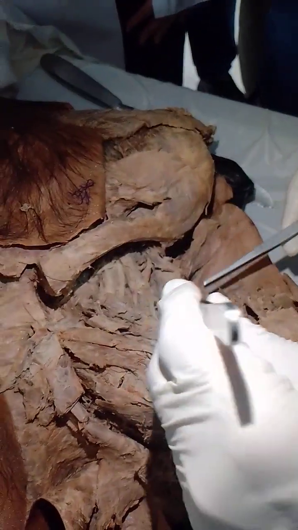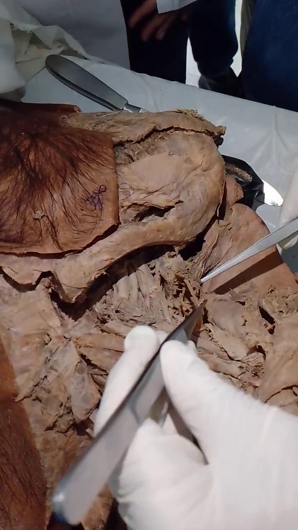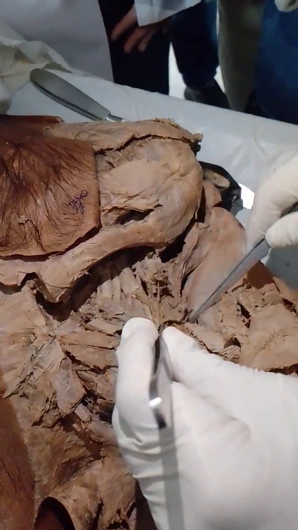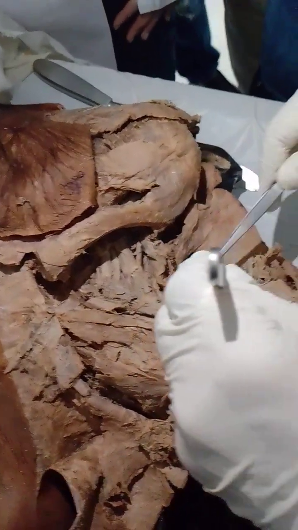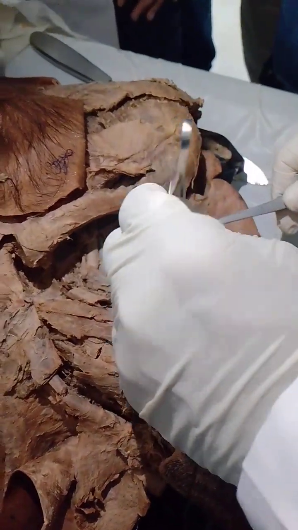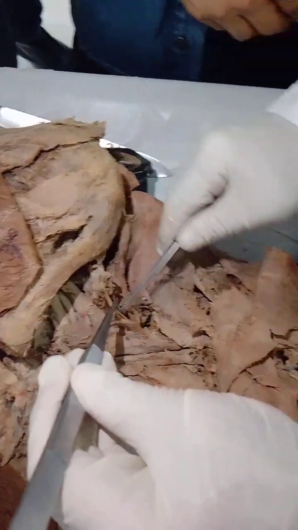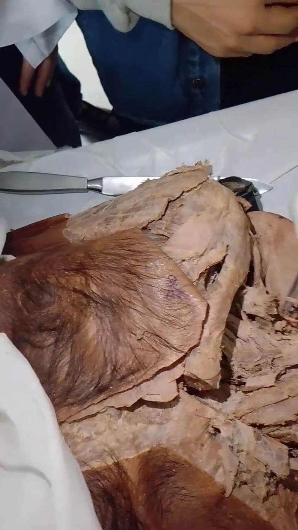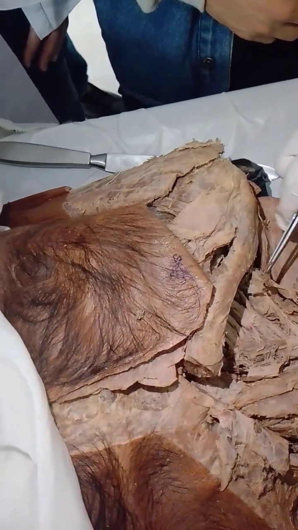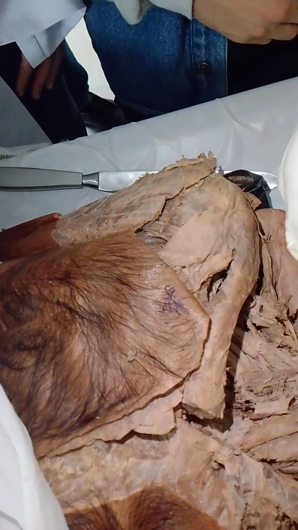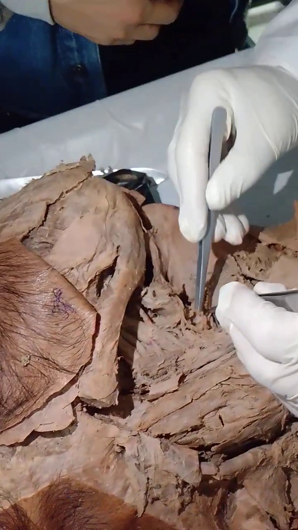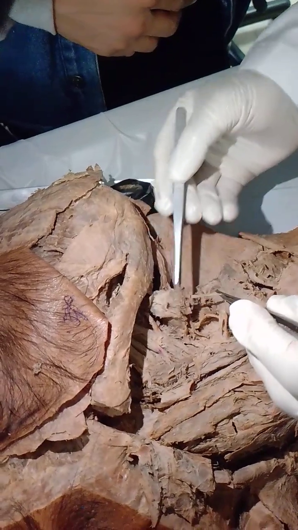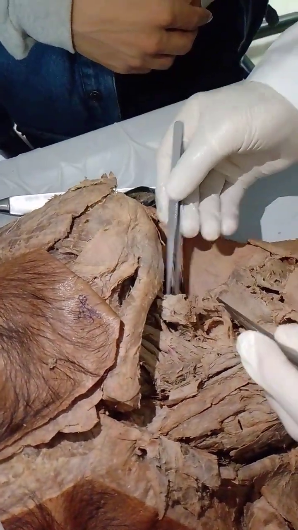Accessory nerve, this one, cranial nerve 11. The accessory nerve innervates the SCM and trapezius muscles.